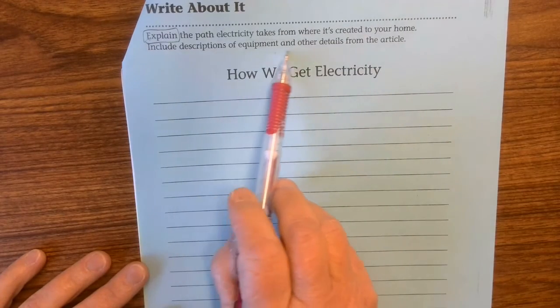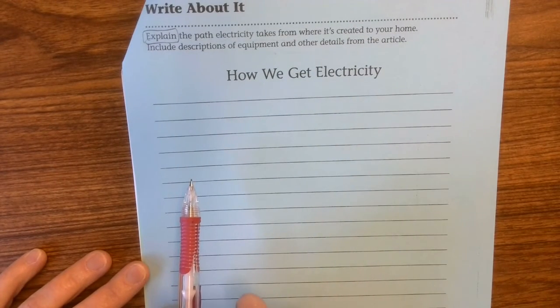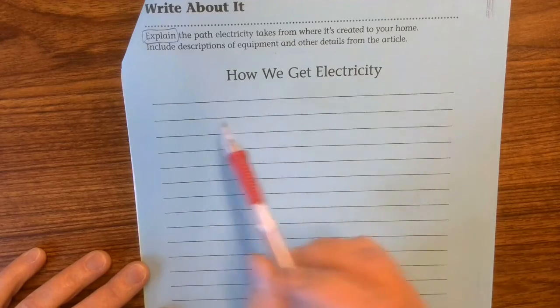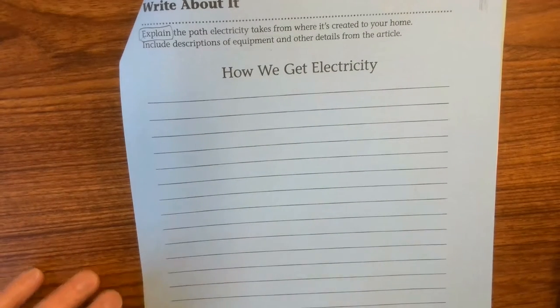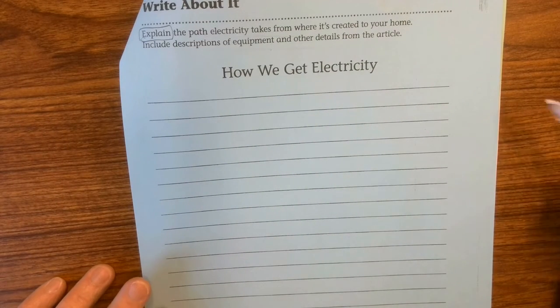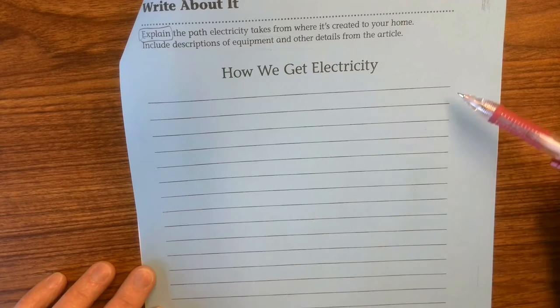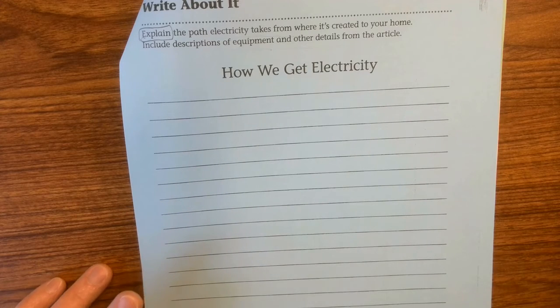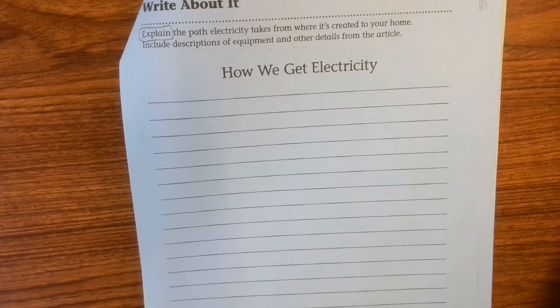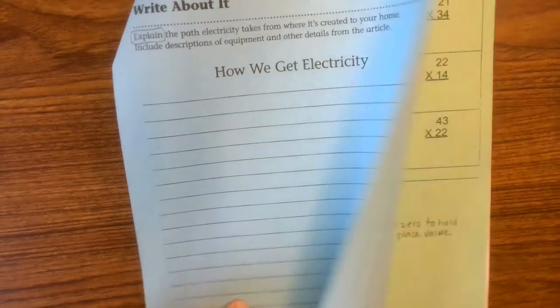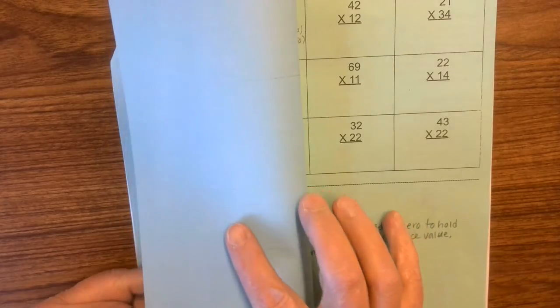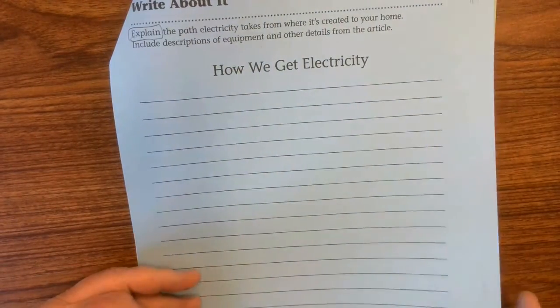You're going to explain those and give details from the article to support that. And you should have a good 2 or 3 paragraphs on here. Just try to do as much as you can to explain it. Make sure that you keep it in the time order, in that chronological order, so that it makes sense. Okay. If you need some additional space, there is more space on the back of this page. There aren't lines there, but you could use those as well.